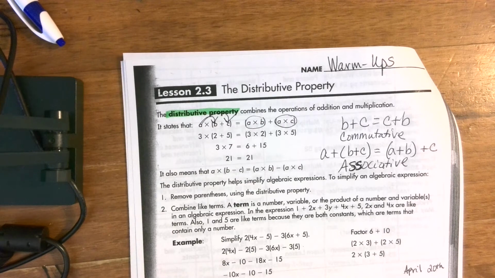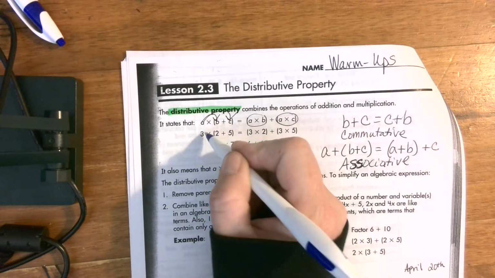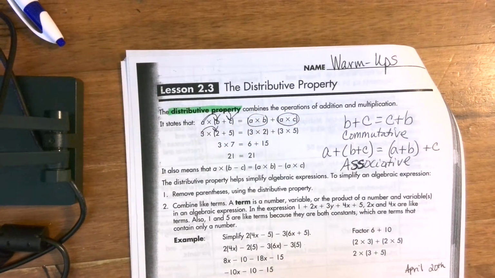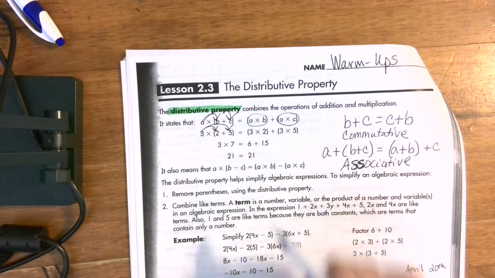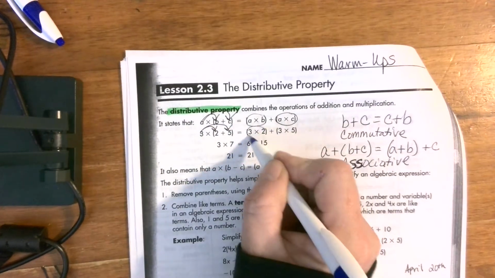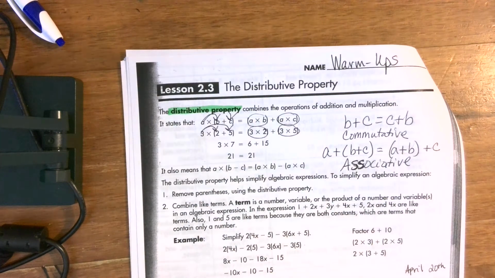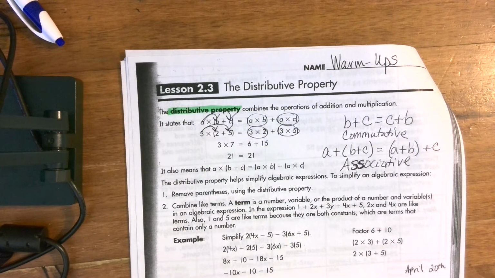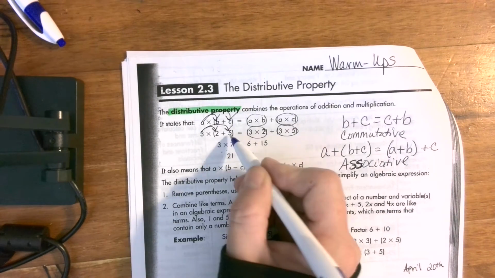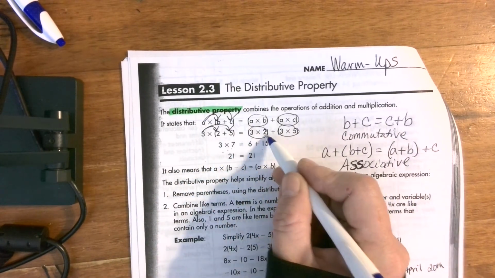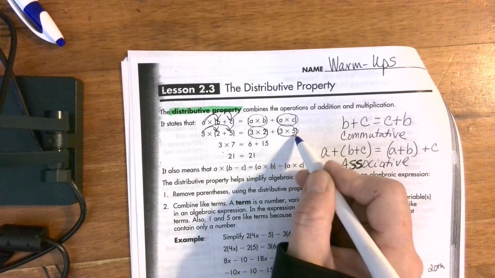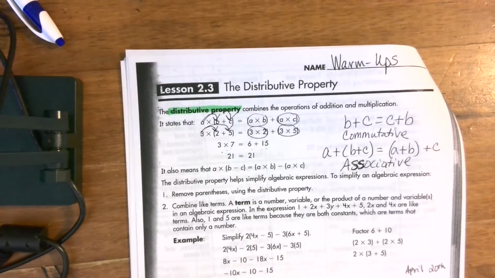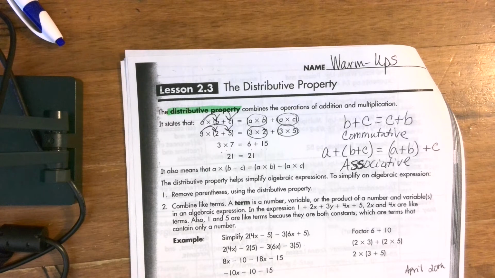Remember, we're trying to use all of our algebraic vocabulary. And then this one is distributing the 3 to both constants, 2 and 5. So I'm going to multiply 3 times 2 and 3 times 5. 3 times 2 plus 5 is the same as 3 times 2, which is 6, and 3 times 5, which is 15. And this is going to be really key in solving 3 and 4 step algebraic equations. So that's why we're practicing it.